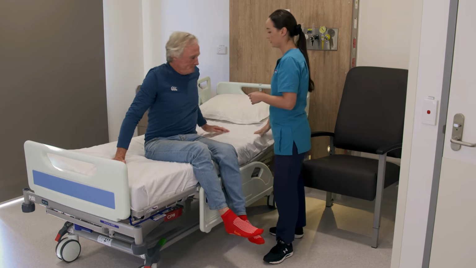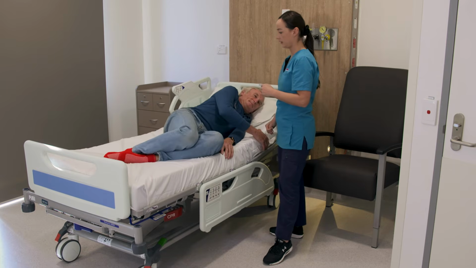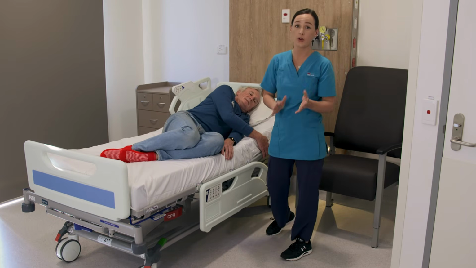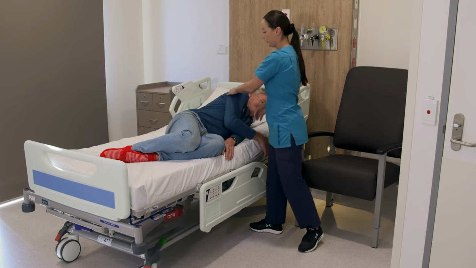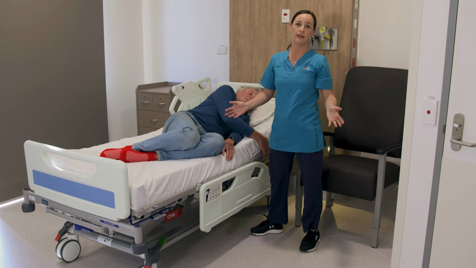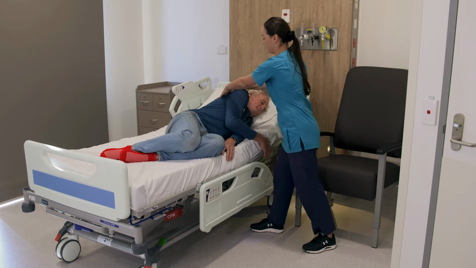If the patient needs assistance, I'll demonstrate that to you now. So I'll get you back onto your side, Chris. Excellent. So sometimes the patient only needs you just to move their shoulder forward, like so. Often they want to lie back onto their back. So you can do that by moving the shoulder forwards.